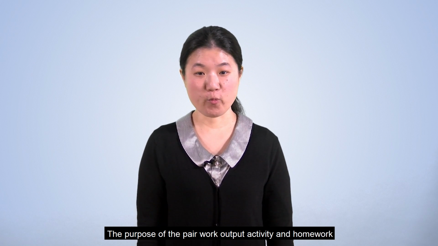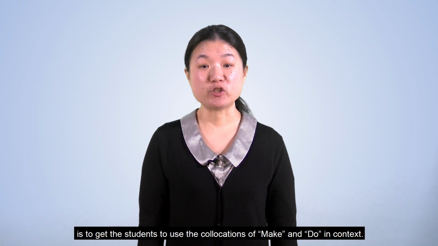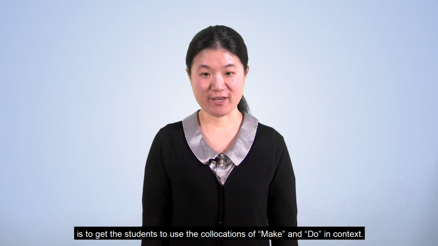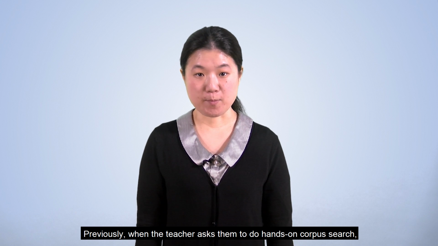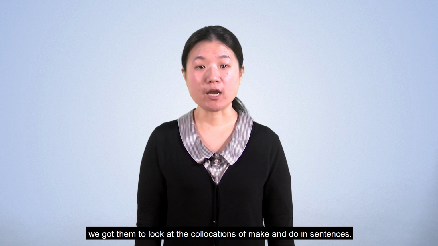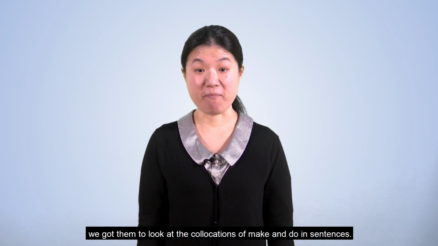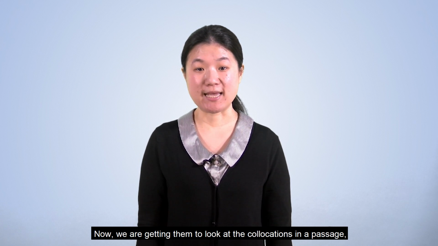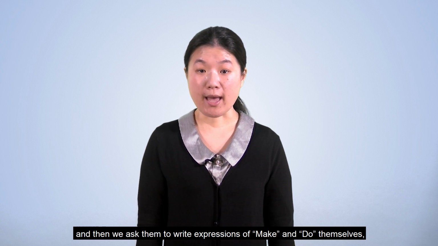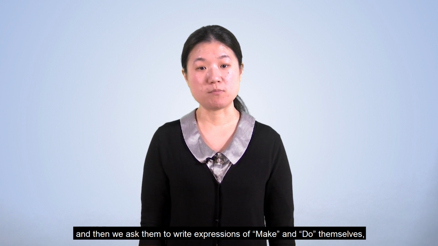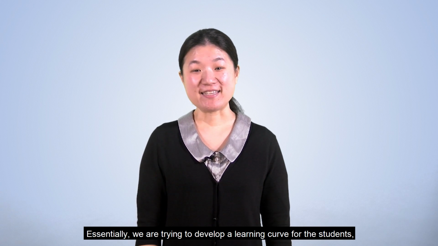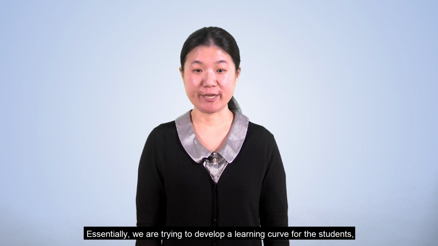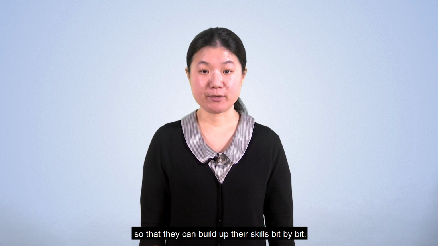The purpose of the pair work output activity and homework is to get the students to use the collocations of make and do in context. Previously, when the teacher asks them to do hands-on corpus search, we got them to look at the collocations of make and do in sentences. Now, we're getting them to look at the collocations in a passage. And then, we ask them to write expressions of make and do themselves, using a funny story. Essentially, we're trying to develop a learning curve for the students so that they can build up their skills bit by bit. Thank you for watching.